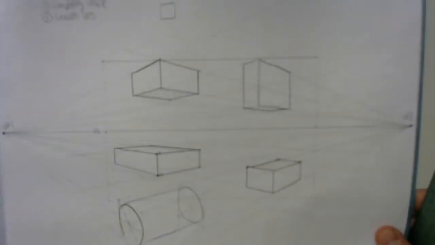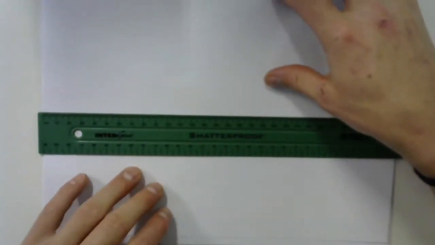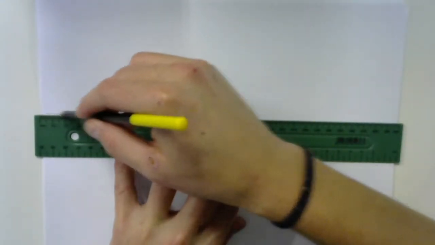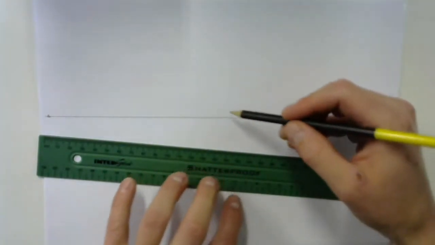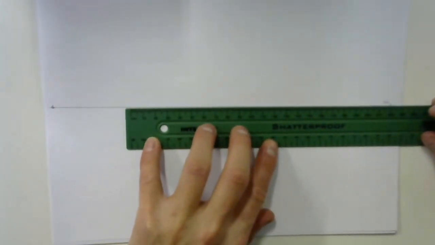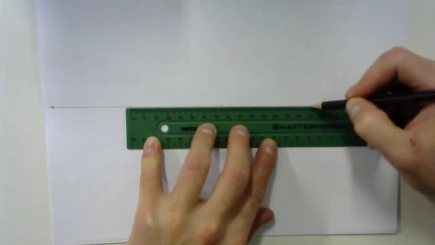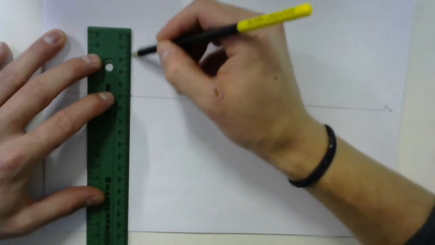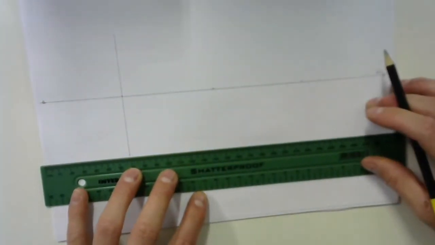Okay, so we want to just start building cubes in these spaces so that when you start sketching, it doesn't feel overwhelming or new. The first thing we're going to do is draw a line through the center of our page. That's going to be the horizon line. Then you can put a dot in the middle of the page, and I'm just going to draw a box that is 15 centimeters by 10 centimeters. So that's going to be my field of view square.